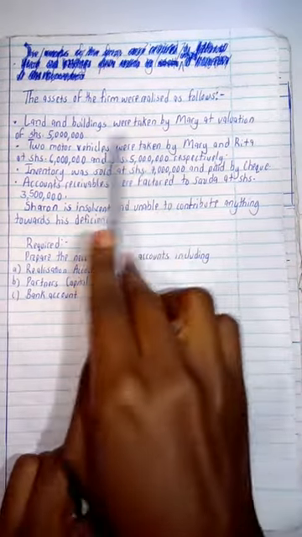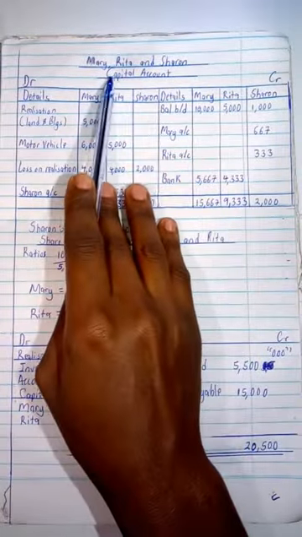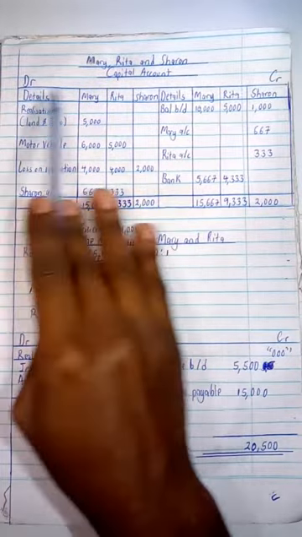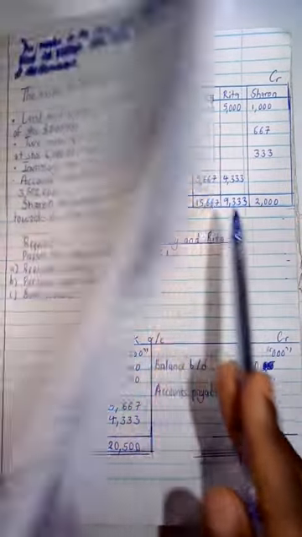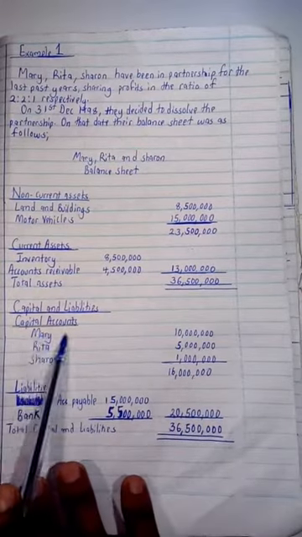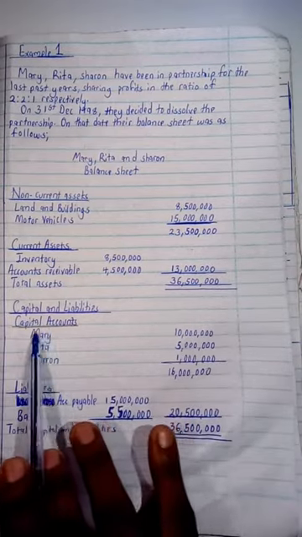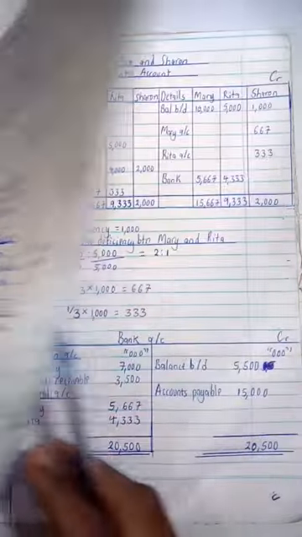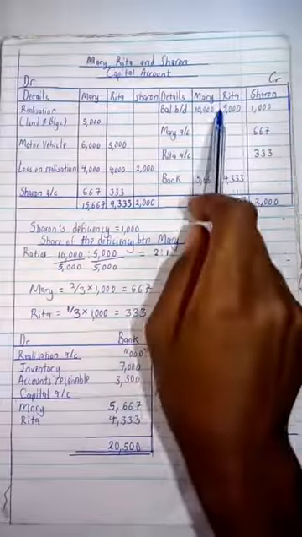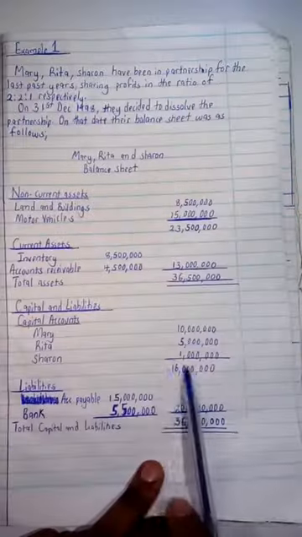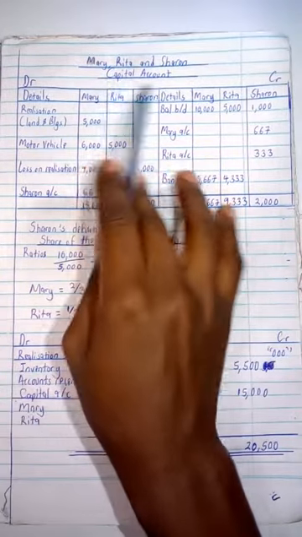So I'm going to open up the capital accounts, whereby I'm going to say Mary, Rita, and Sharon, capital account, a debit side, credit side. Details Mary, Rita, Sharon, this is the debit side. Credit side details Mary, Rita, and Sharon. Whereby I'm going to go back in my question, and I get to know that capital accounts were having Mary 10M, Rita 5M, Sharon 1M. So you remember, with the capital accounts, they're having a normal credit balance brought down. So with this normal credit balance brought down, Mary having 10M, Rita having 5M, Sharon having 1M.